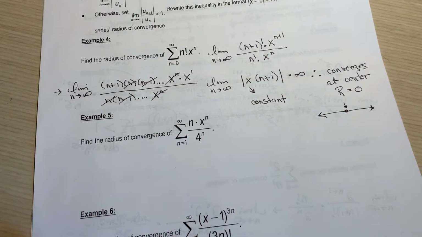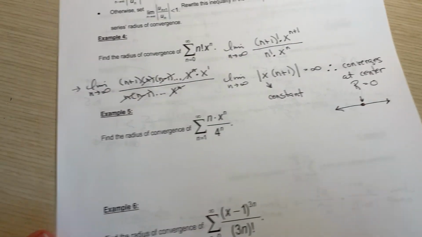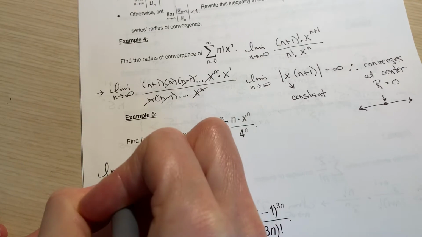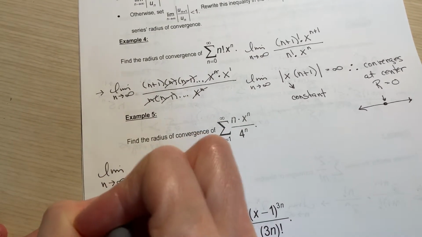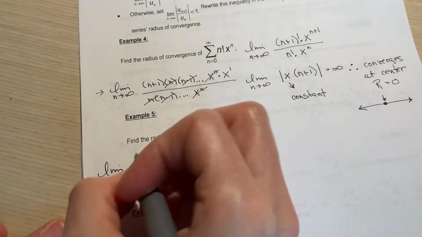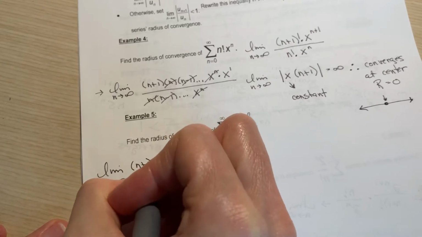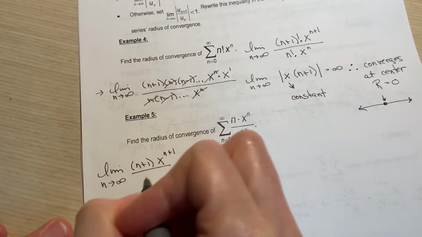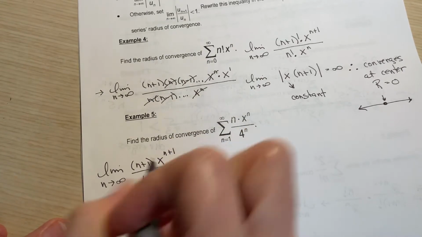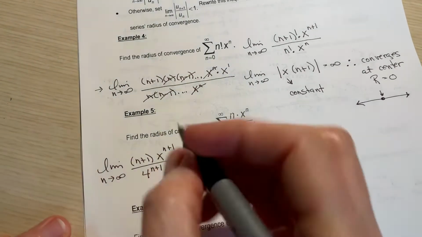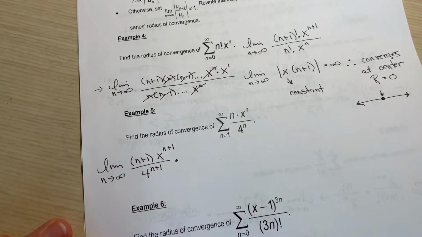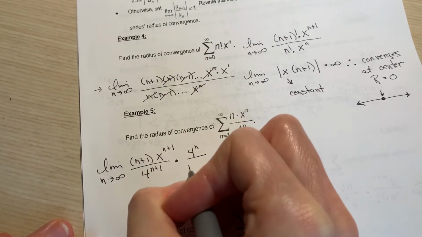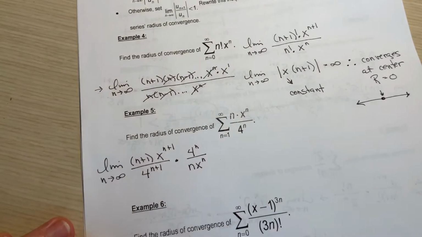Let's look at 5. So I'm again going to start with the limit. I'm going to start it over here. Limit as n approaches infinity. N plus 1, a to the n plus 1 would look like this. So that's my a to the n plus 1 times the reciprocal of a to the n, which would just be 4 to the n x to the n.